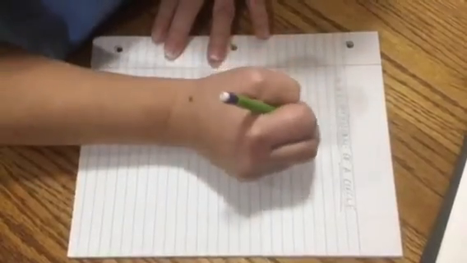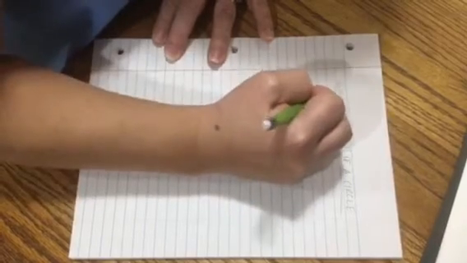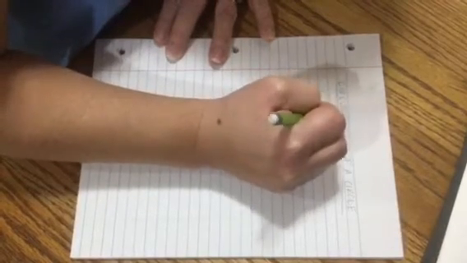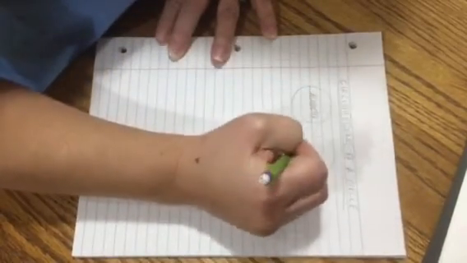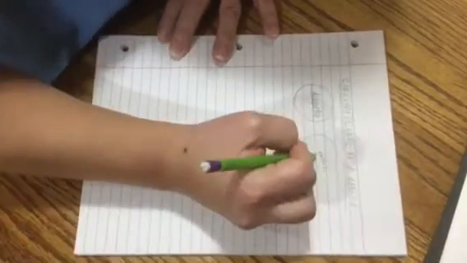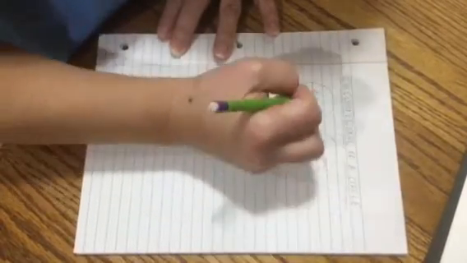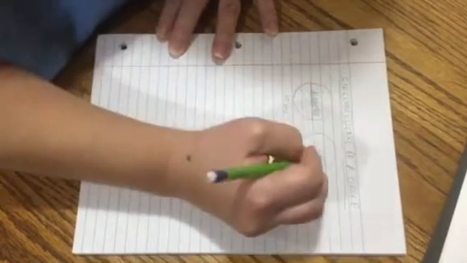The big thing you need to know is that circles have diameters, which is the distance from one side through the center all the way to the other side. The other thing you need to know is the radius, which is from the center to one side. So the diameter, let's say, is 10 inches. That means that the radius is 5 inches.